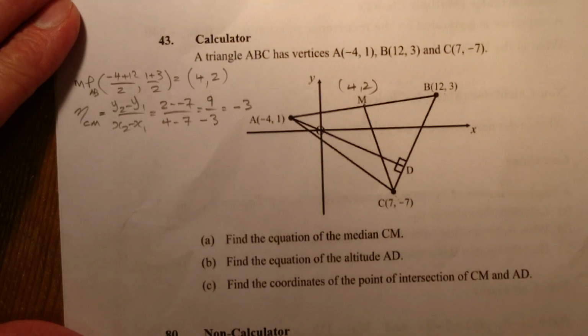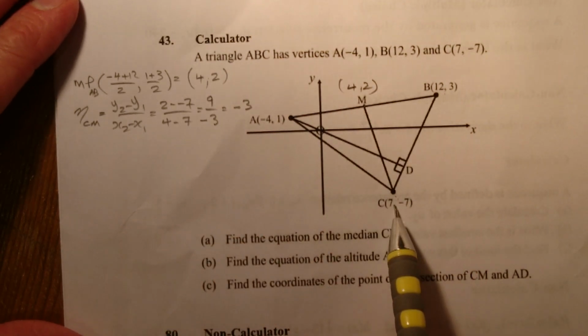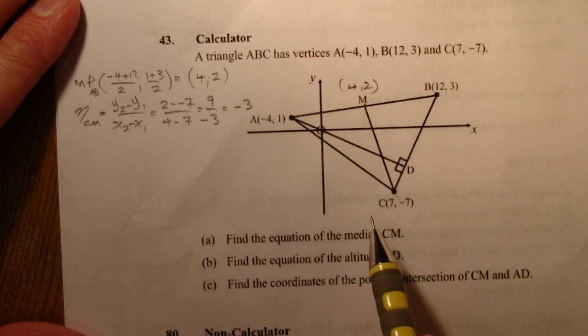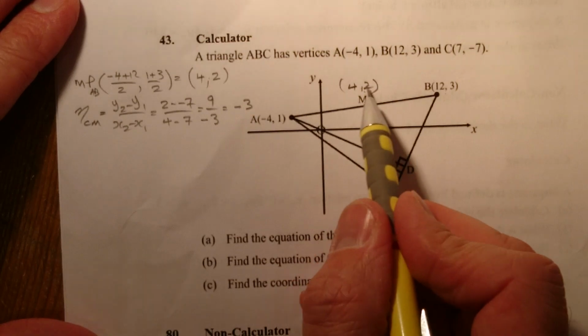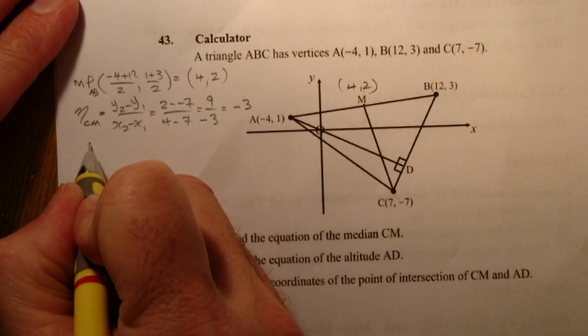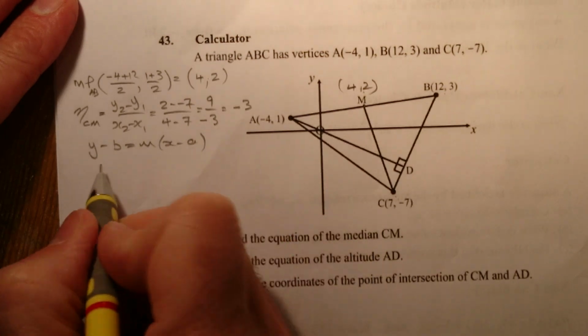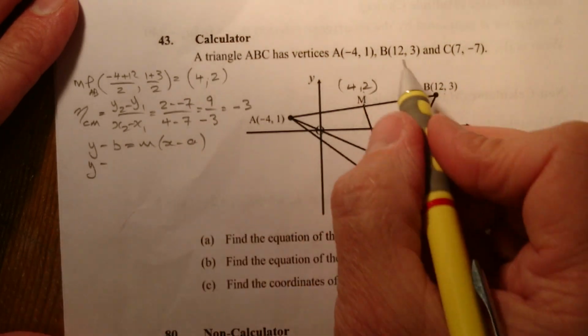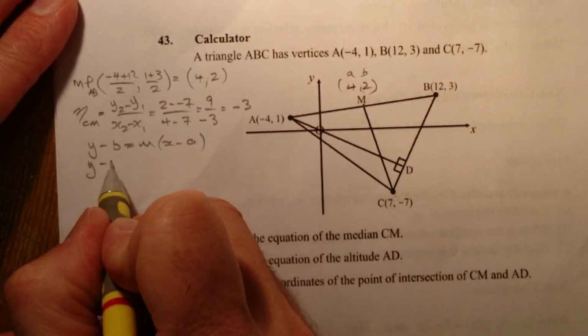Right then, so I've got a gradient of minus 3, and I've got a point on the line and another point on the line, okay? So what I'll go for is, I'll work out the equation of the line. What I'll do is I'll use that point there, 2 positive numbers. So I've got y minus b equals m times x minus a. What I'll do is I'll substitute in there. This is my b value that's here, this is my a value that's here.